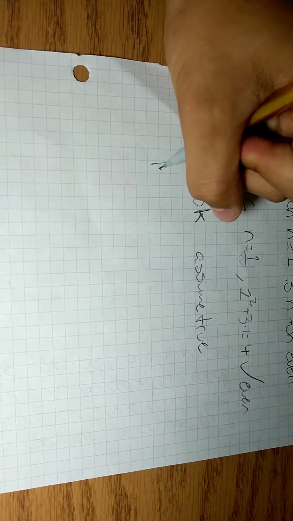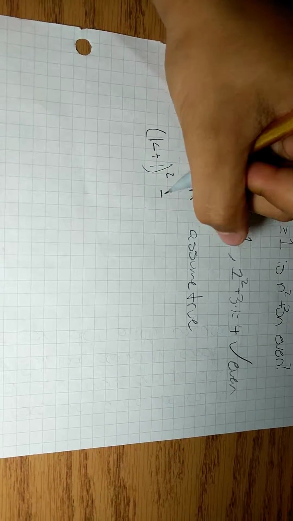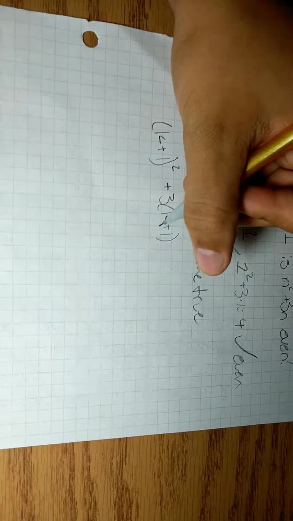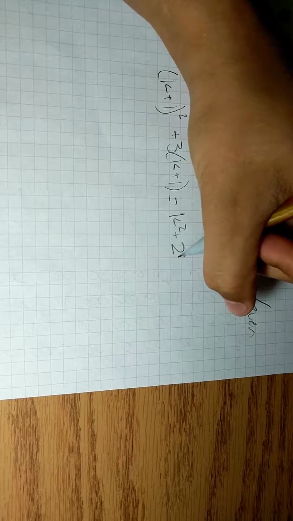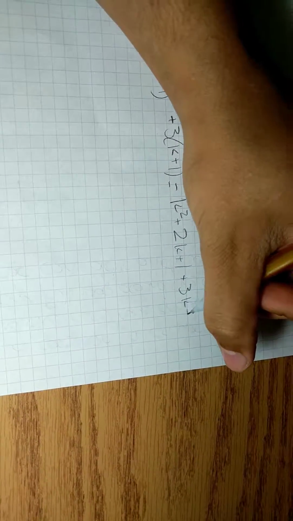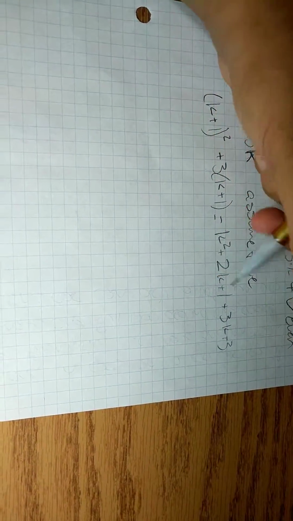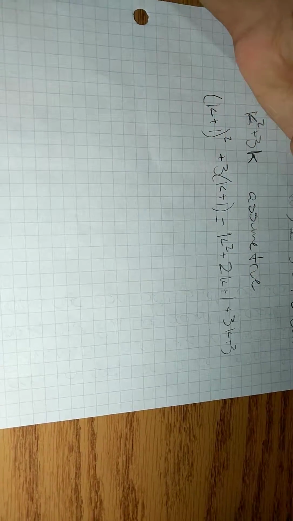So if we go and add 1 for k, we can get k squared plus 2k plus 1 plus 3k plus 3. Now, notice how I grouped these up. I could group them up and try to factor or something, but I'm going to do something a little more tricky.